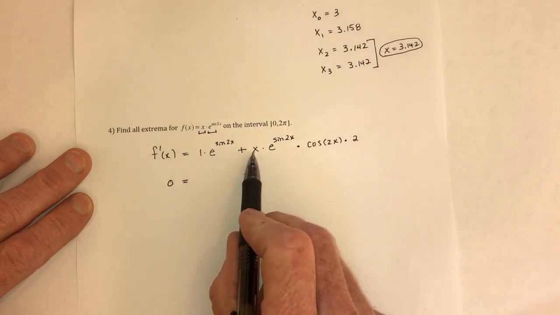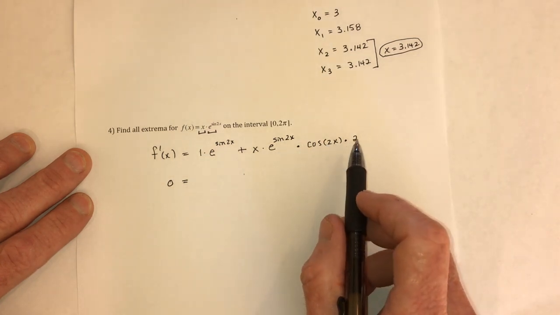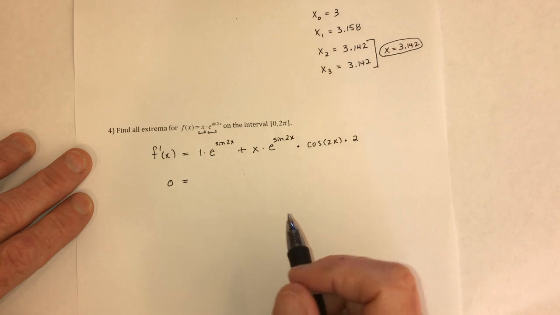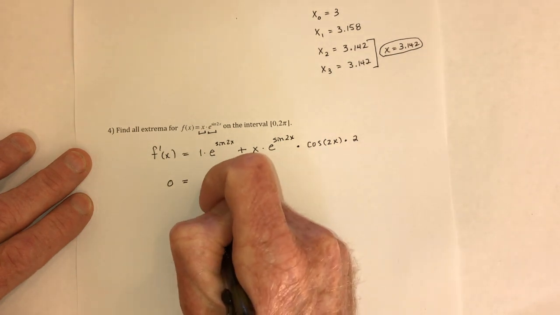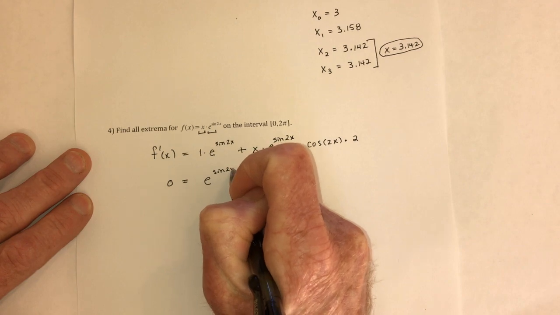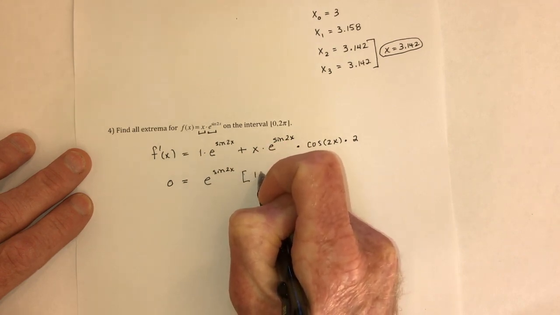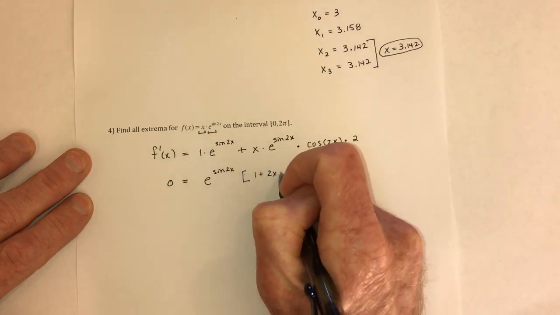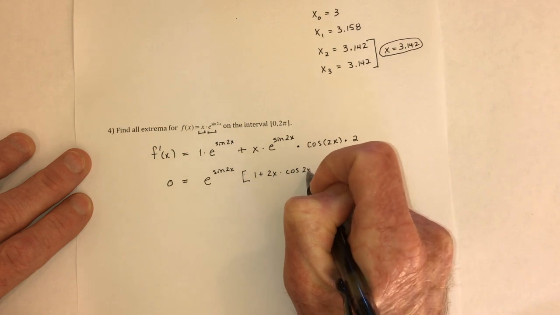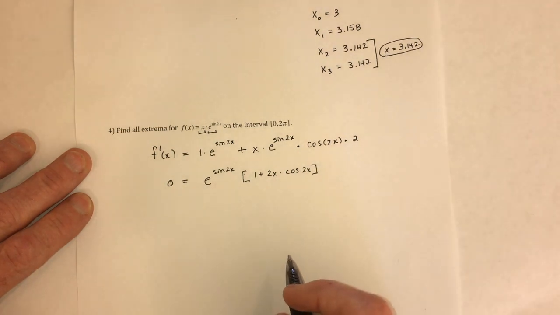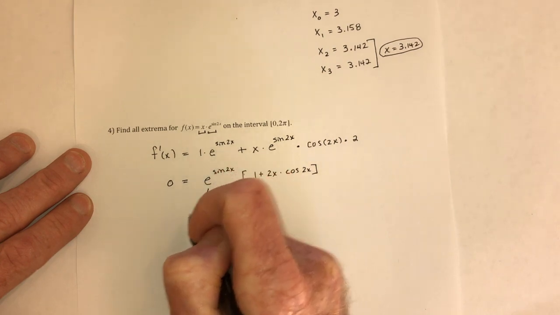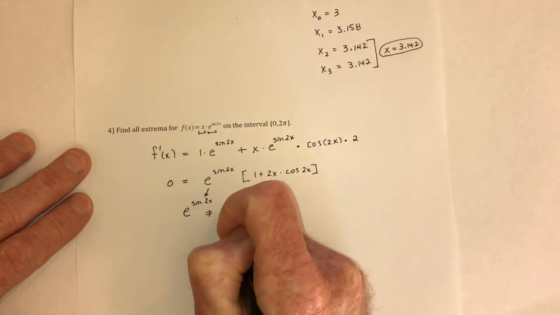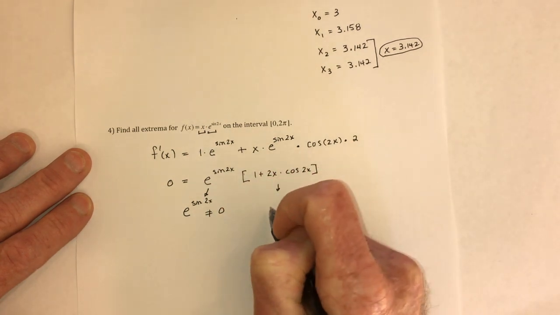So all of these functions in here are continuous, so there's no place where the derivative is undefined, but there's probably places where the derivative equals 0. What I could do is factor out the e function. What it leaves is 1 plus, and then there would be 2 times x times cosine. Then, when does this one equal 0? Never. The e function never equals 0. When does this one equal 0?